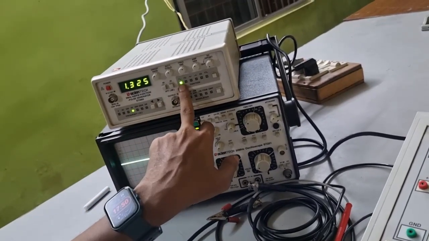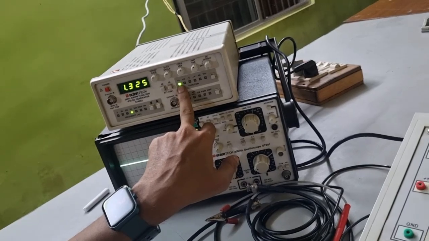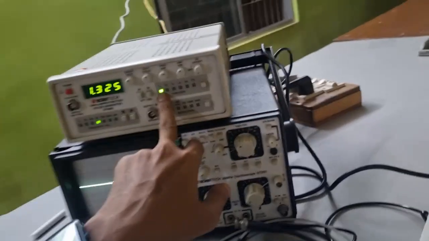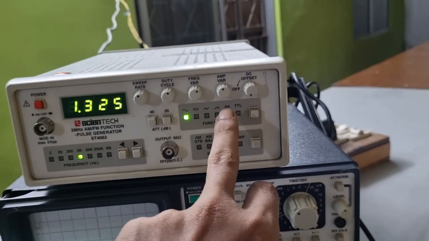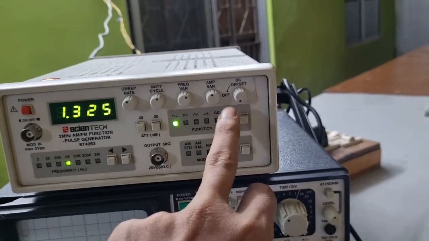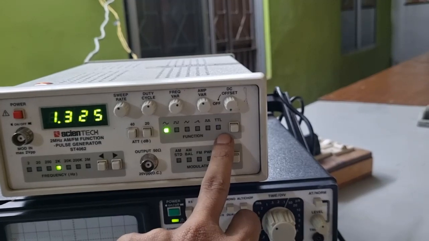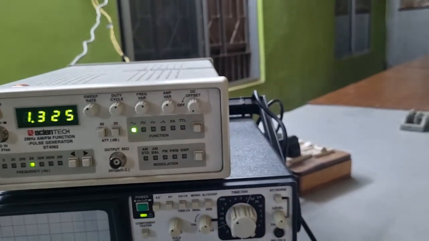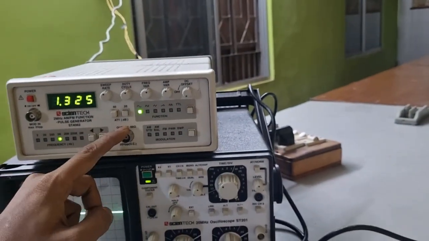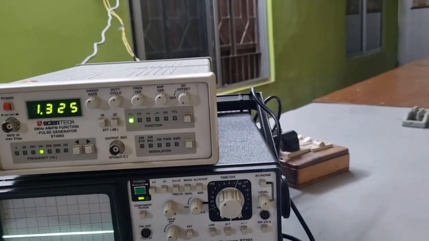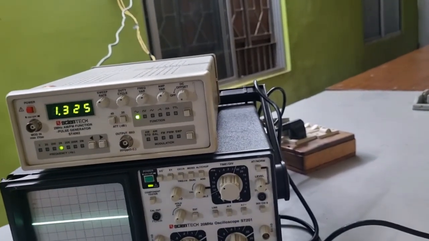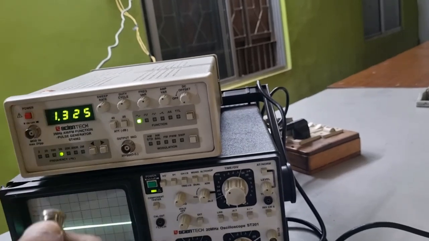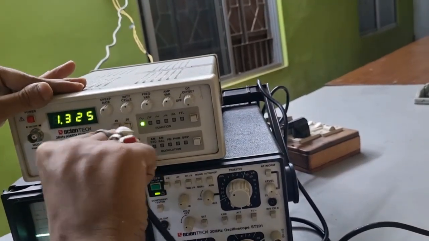It is also for the type of waveform you require, whether a sine wave, a square wave, a triangular wave, a pulse spike, or a digital TTL signal. And this is a knob by which we give the output of the function generator to the amplitude modulation and demodulation trainer kit.